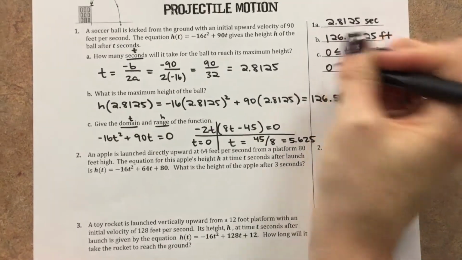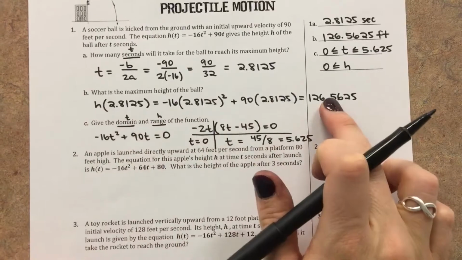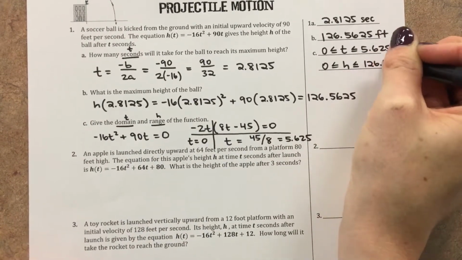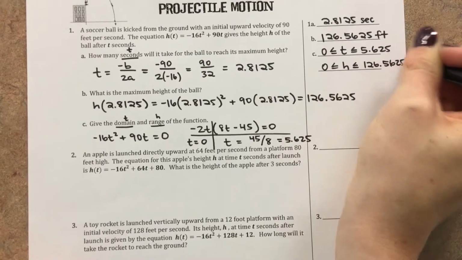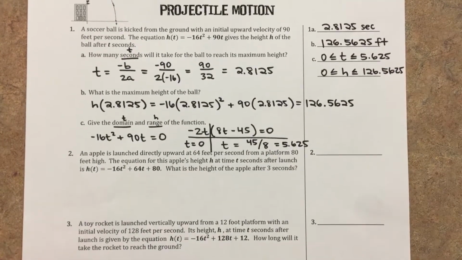So the ball started on the ground, should be 0. And then we already talked about its maximum height right here. So the height is always in between these two values. All right, so that's the first one. That kind of covered a lot of the different applications that we'll be using.